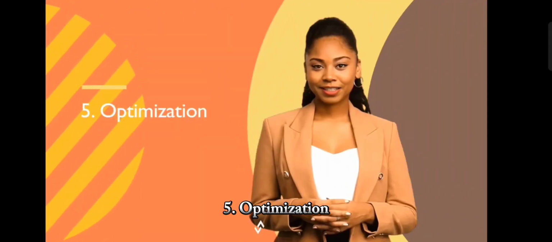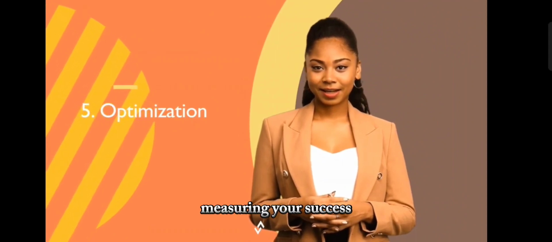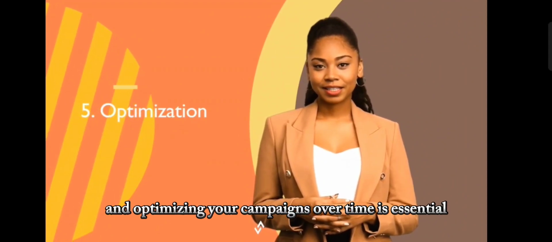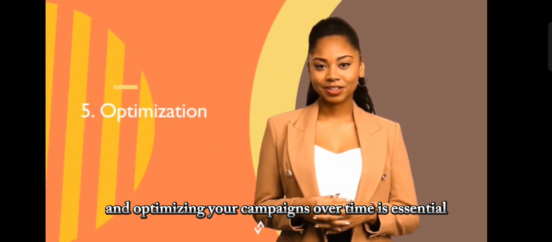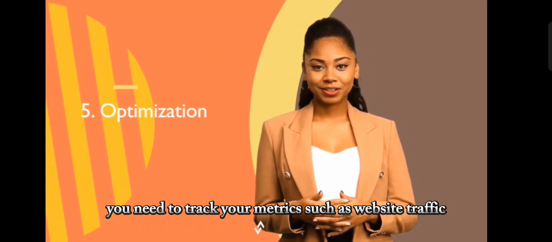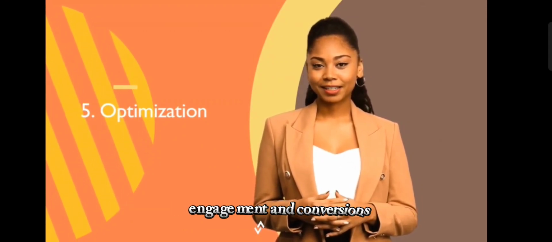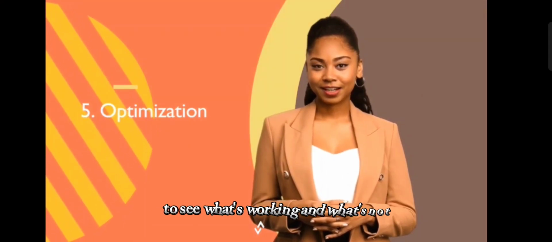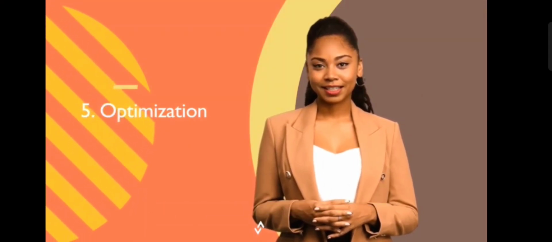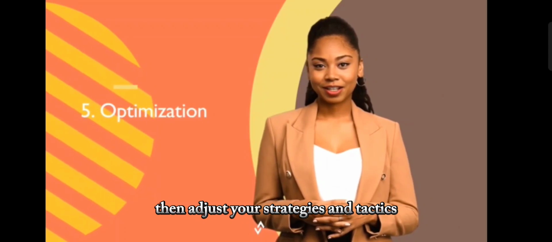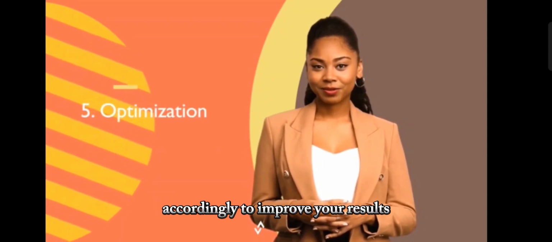Point 5. Optimization. Measuring your success and optimizing your campaigns over time is essential. You need to track your metrics, such as website traffic, engagement, and conversions, to see what's working and what's not. Then, adjust your strategies and tactics accordingly to improve your results.